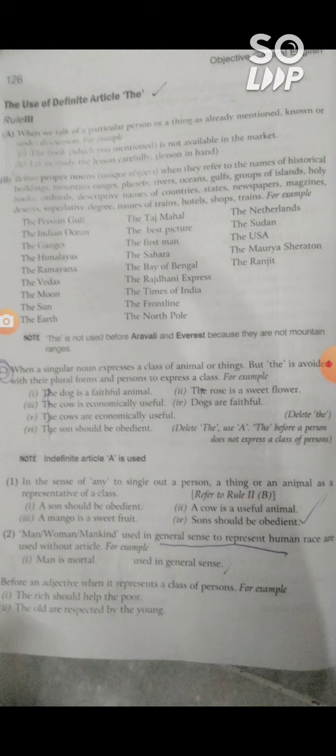Before a caste and communities: the Rajputs are brave people, the Marathas are hardworking. Caste and community, okay. Next, before the adjectives same and whole, and after the adjectives all and both used with plural nouns. This is the same book that you gave me. The whole class was absent. Both the boarders were honest. When we use all and both in a sentence, definitely after all and both, we use the articles. Keep in mind, when we use both and all in the beginning of the sentence, after these two words, we use the article.